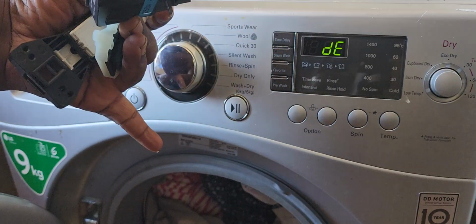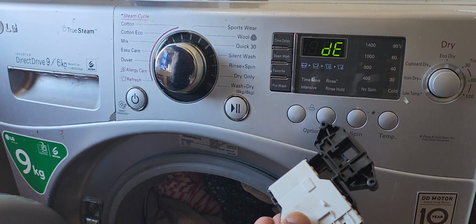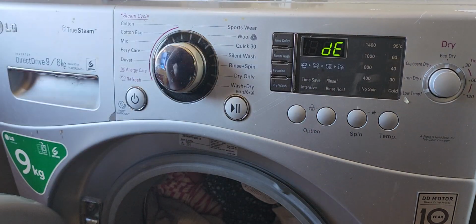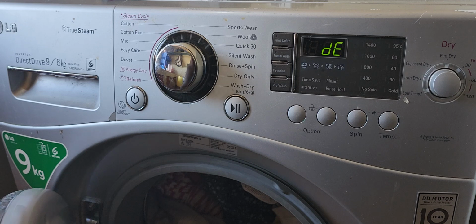So 1, door not closed. 2, door lock switch problem, or if it's faulty. 3, if the wire is cut, like if a rat has eaten the wire. And finally, if the PCB is faulty. So in most cases, people just think if there's a DE error code, the door is not closed. No, there are other causes that can cause that.